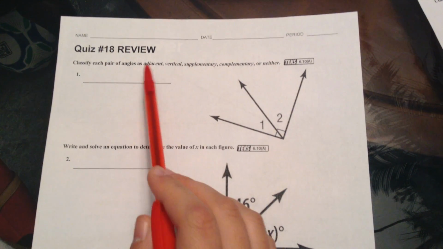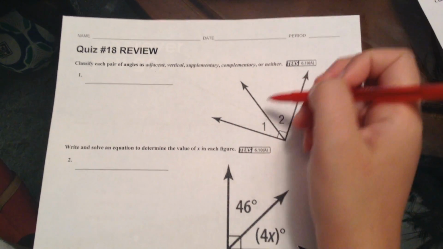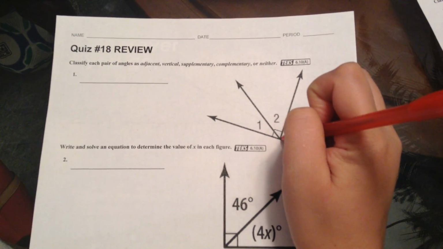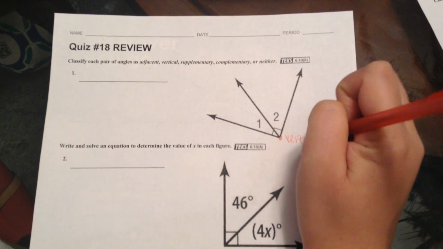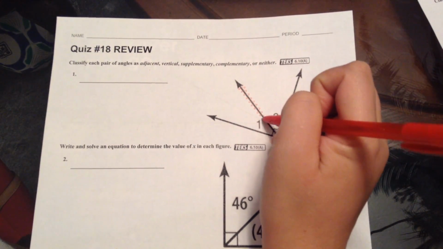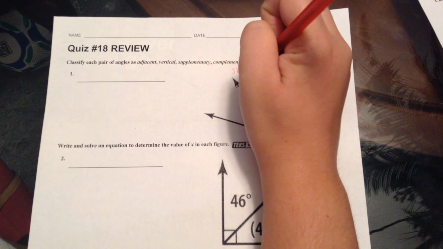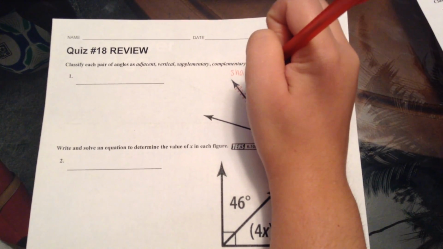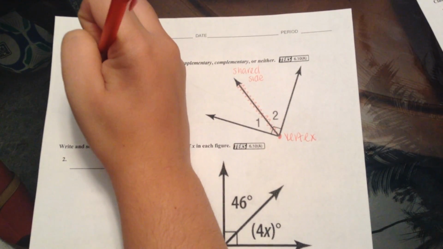So just to go over it real quick, adjacent means that they share a vertex and they share a side. Okay, so if you look here, this is your vertex, okay, and this is the shared side. Okay, so this is actually adjacent.